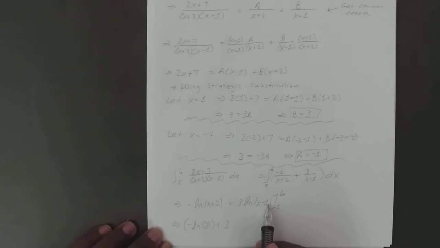If we go ahead and plug those in, negative natural log, 6 plus 2 is 8, plus 3, 6 minus 1 is 5, minus, plug in 5, negative natural log of 7, plus 3 times natural log of 4.